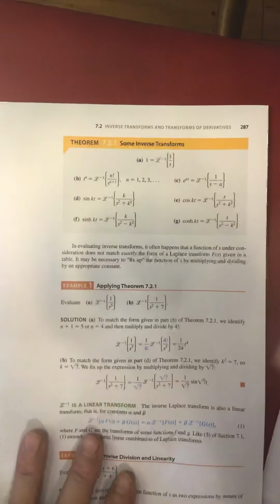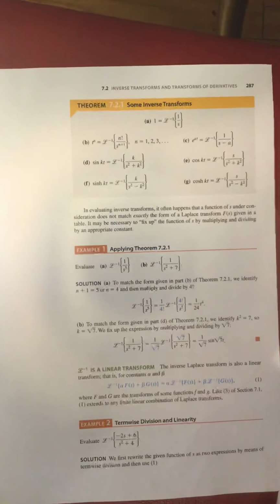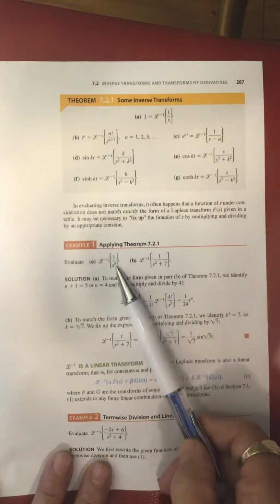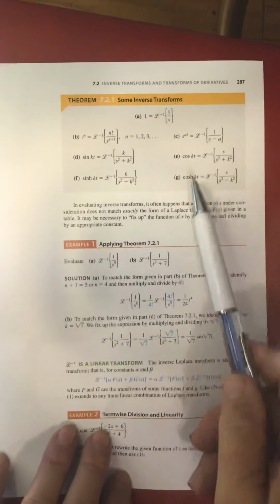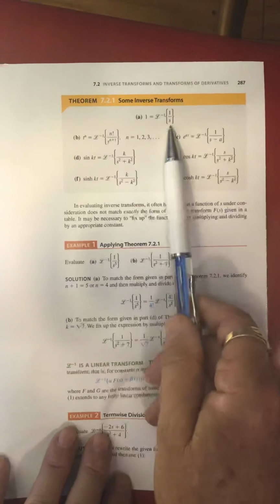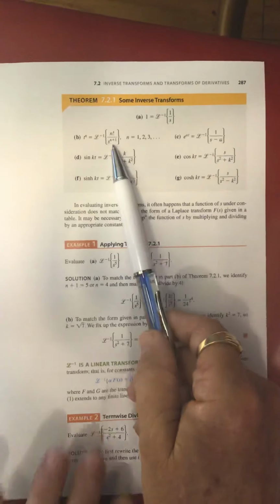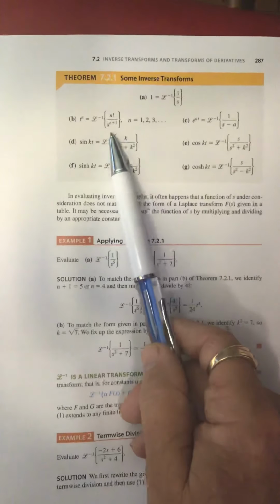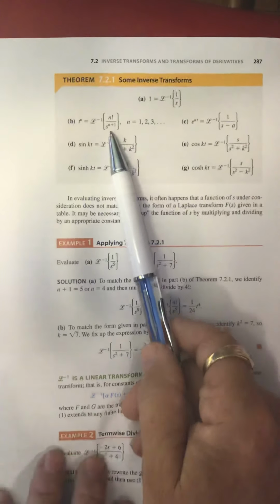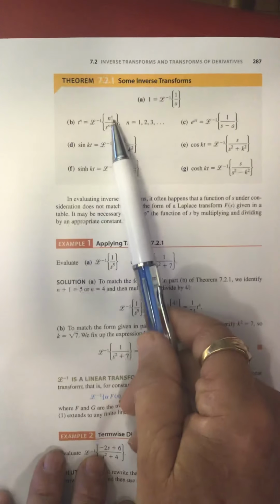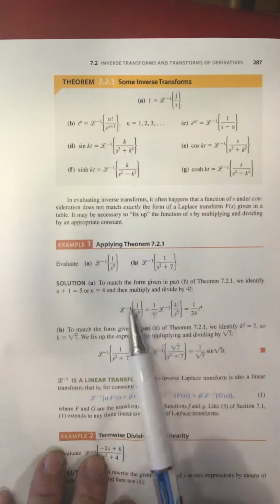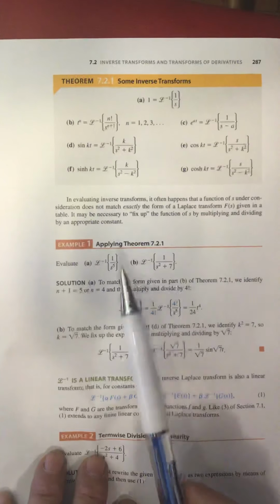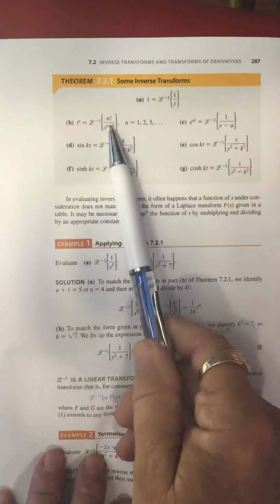So again, here are the rules for the inverse Laplace. So, inverse Laplace of 1 over s to the 5th. We look up here, and that's s to the 1st. Here's s to a power bigger than 1. But notice the numerator has to be n factorial. To get 1 over s to the 5th, s to the n plus 1, n in this case is 4.